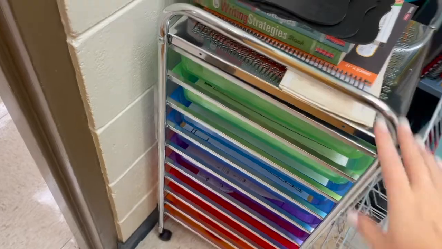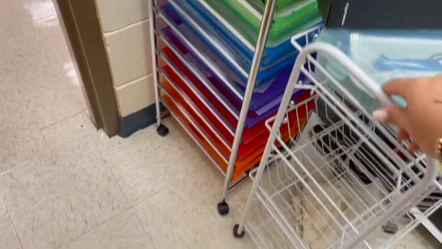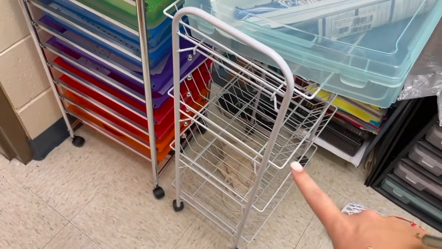More papers and stuff in this baby. I will link it down below. I think it's from Amazon. My grandmother just gave me this. I don't know what I'm going to use it for yet.